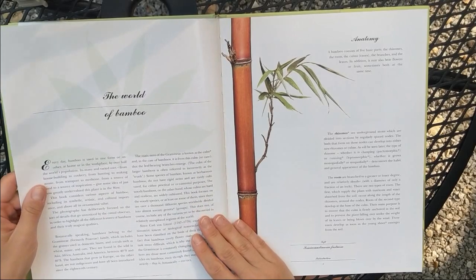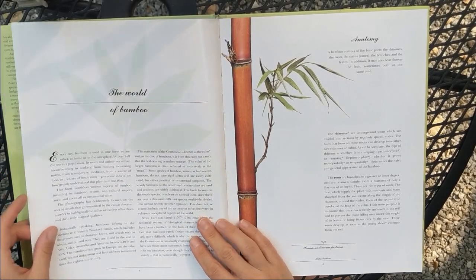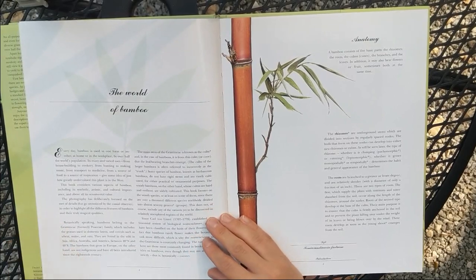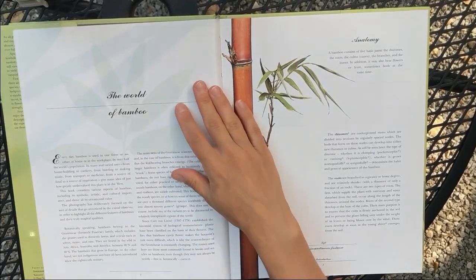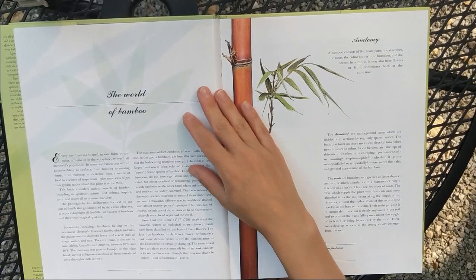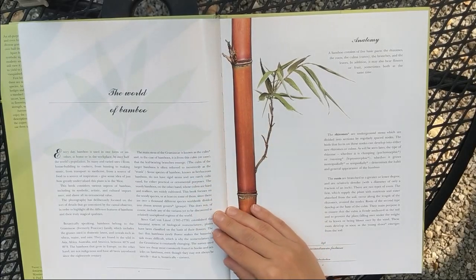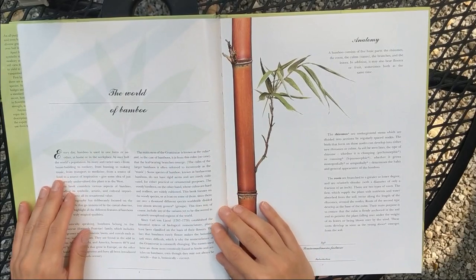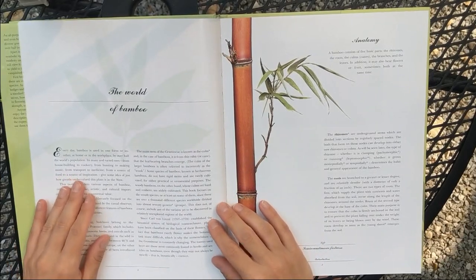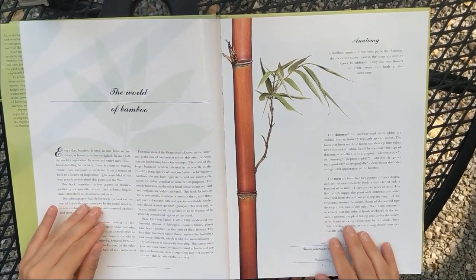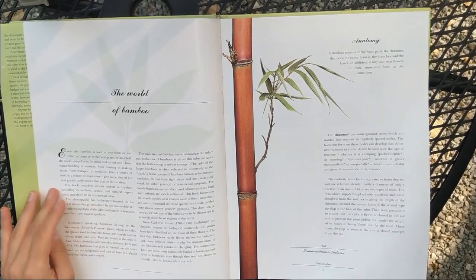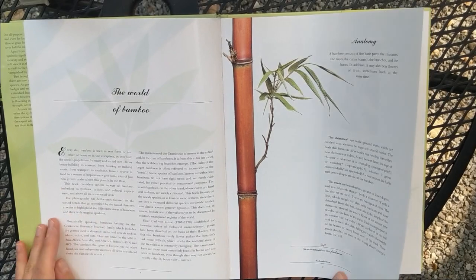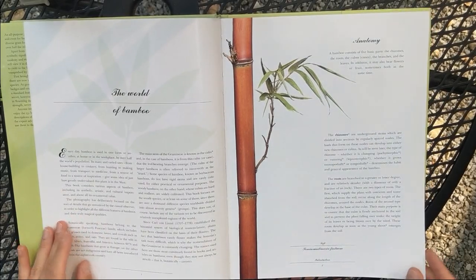Okay, the world of bamboo. Interesting. So it looks like there are lots of uses for bamboo.